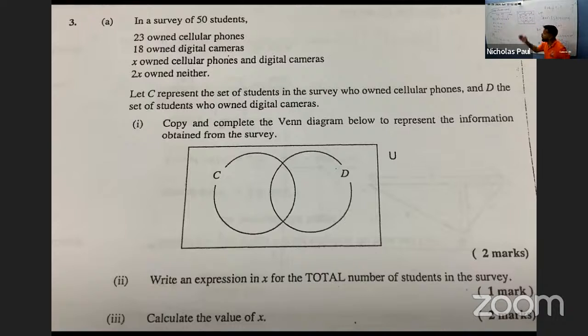Can we come up with 400? Right, putting all the values. Be careful with the wording. Always remember, if you add up everything in the Venn diagram, it should equal the total.